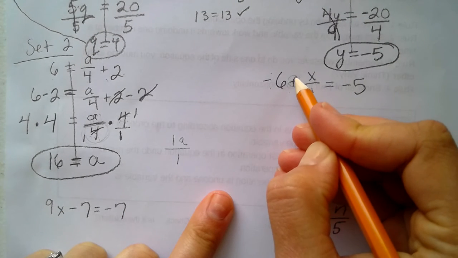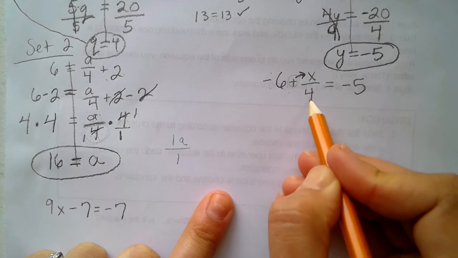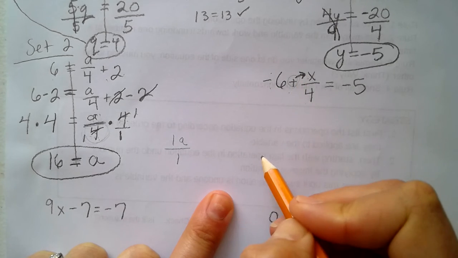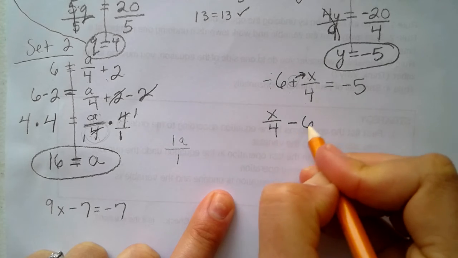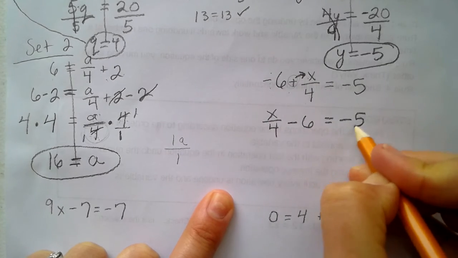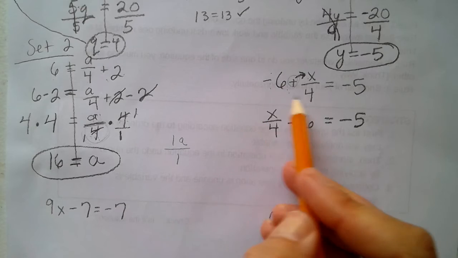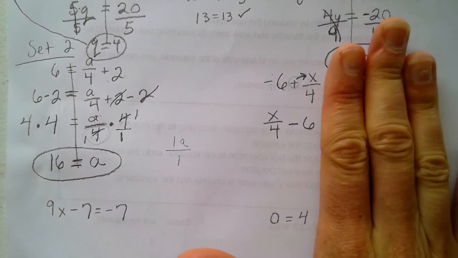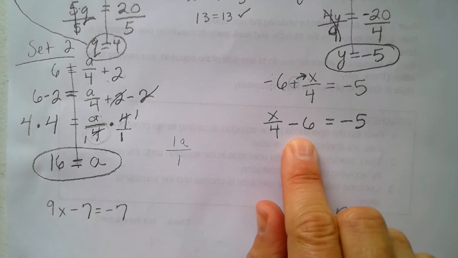Remember, this positive sign is going to go with the x. Okay, so it's saying the x is positive, not the 6. So I could rewrite this like this. Okay, so these two expressions on the left are equivalent. So let's use this one.